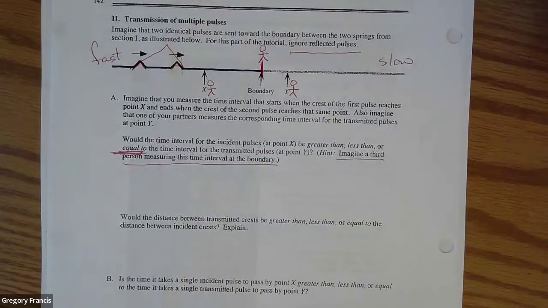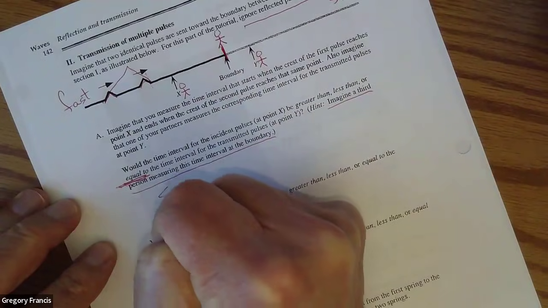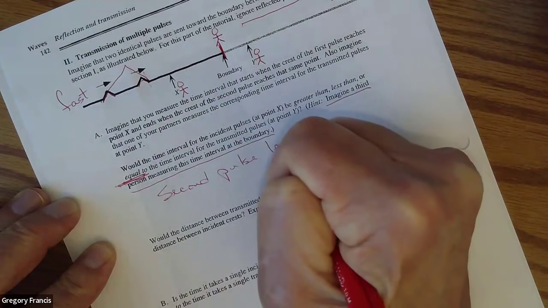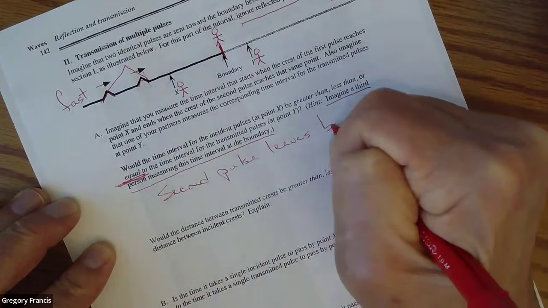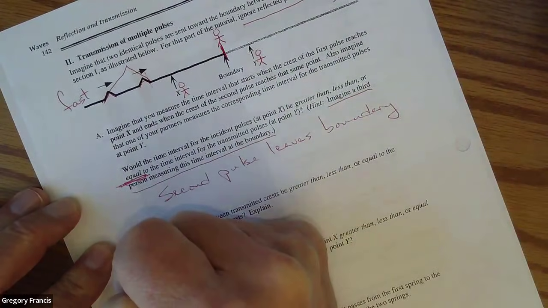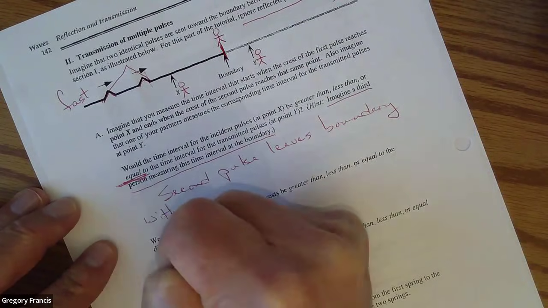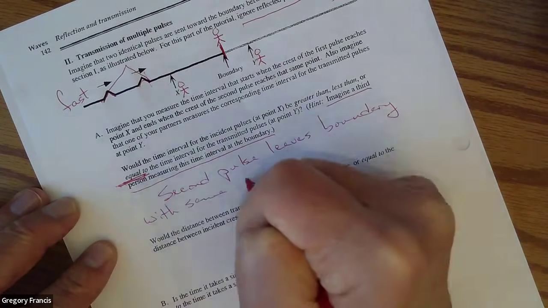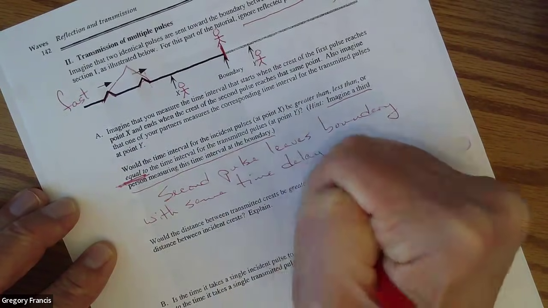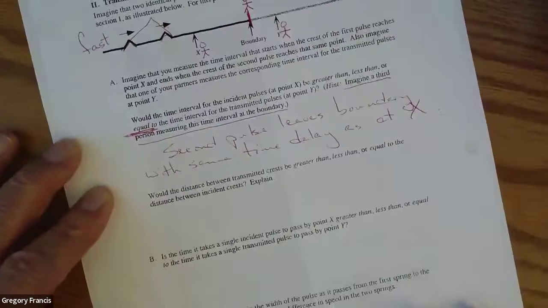Okay. So let's say the second pulse leaves the boundary with the same time delay as at X. Okay.